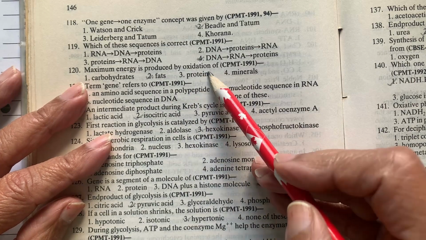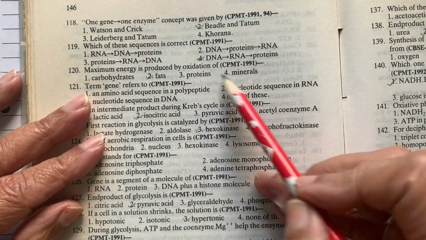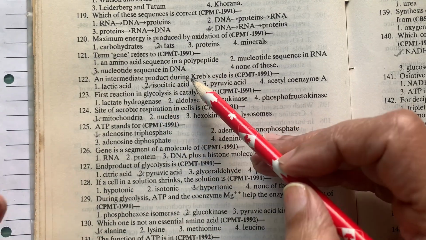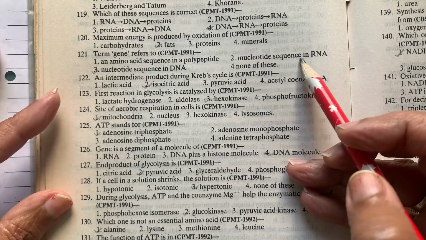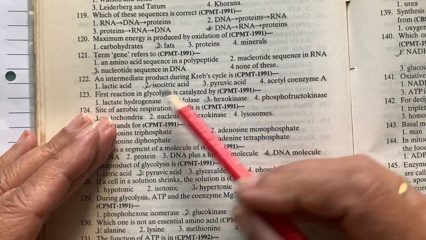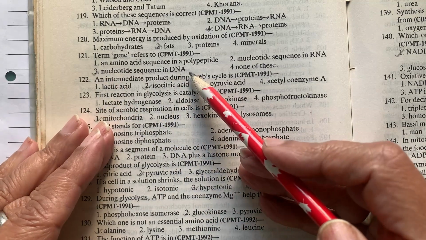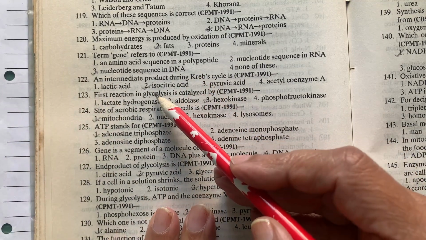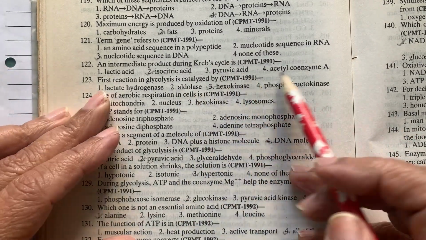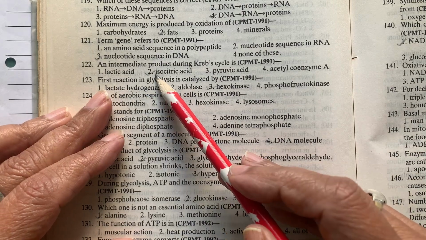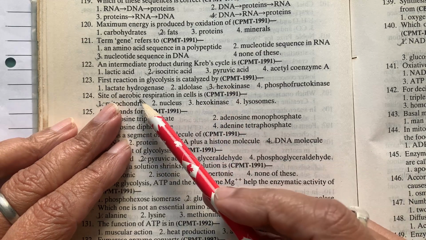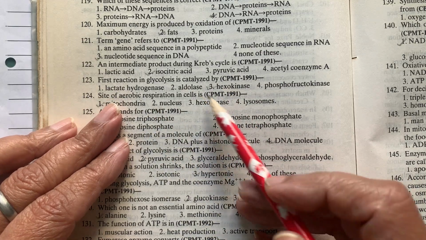Maximum energy is produced by oxidation of carbohydrate, fats, proteins, minerals. It is the fats. Term gene refers to an amino acid sequence in a polypeptide, nucleotide sequence in RNA, nucleotide sequence in DNA, none of these. It is the nucleotide sequence in DNA. An intermediate product during Krebs cycle is lactic acid, isocitric acid, pyruvic acid, acetyl coenzyme A. It is isocitric acid.